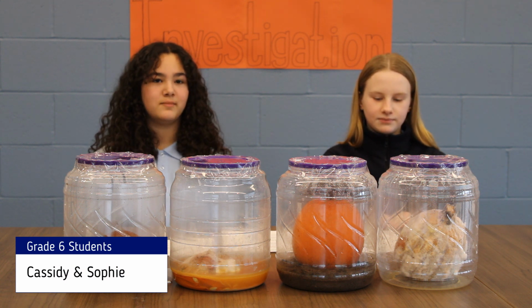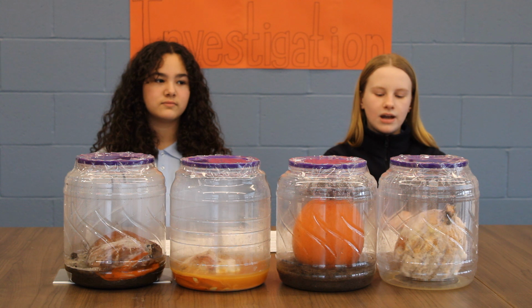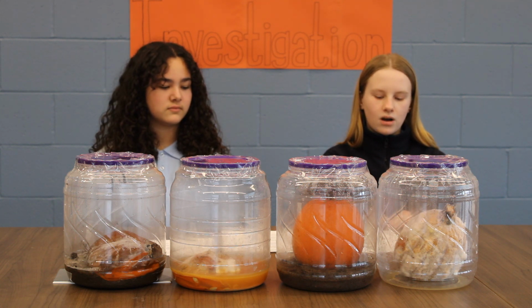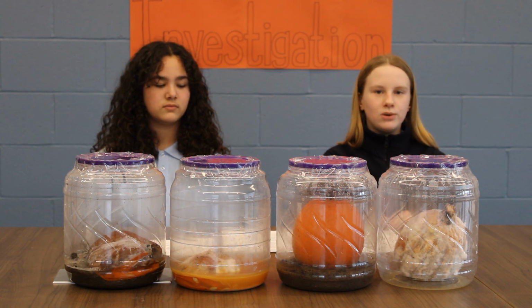We have 4 types of pumpkins. We have carved pumpkin with soil, carved pumpkin without soil, uncarved pumpkin with soil, and uncarved pumpkin without soil. The first observation we saw was that most of the pumpkins developed a white fungus. We also found that there was condensation forming around all the pumpkins and their containers. In the next couple weeks, the pumpkins began to change. These are the observations we recorded.